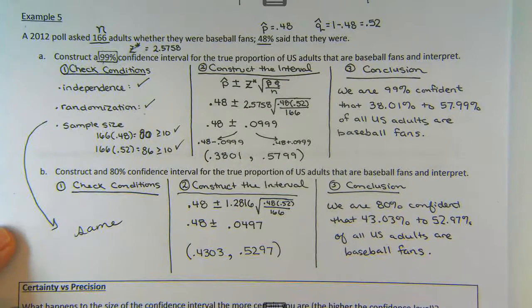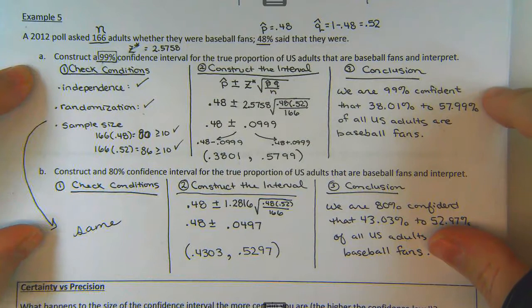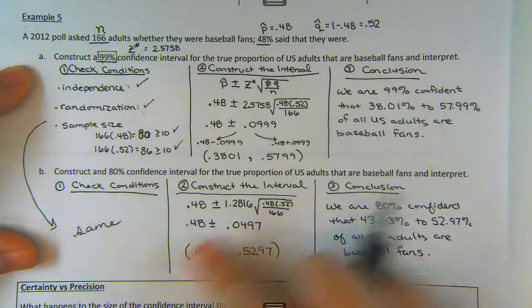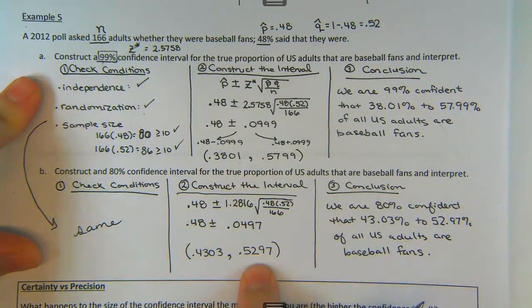What I'm going to do in the next video is go through how to find these intervals with technology. In terms of the work that we show in the class, we always want to go through this information, but we can use technology to double check these intervals that come out.